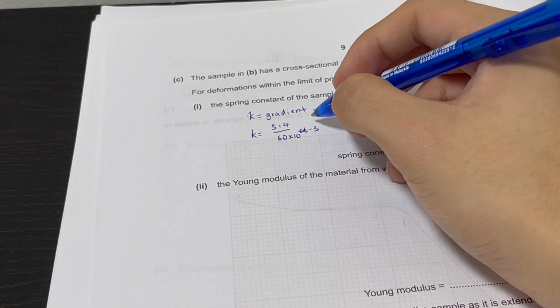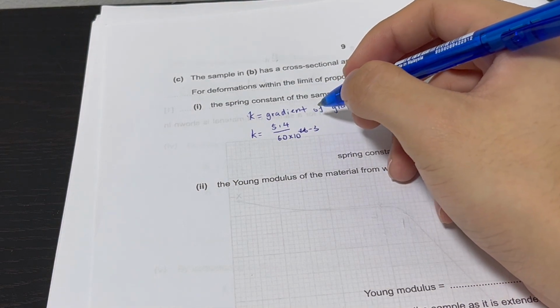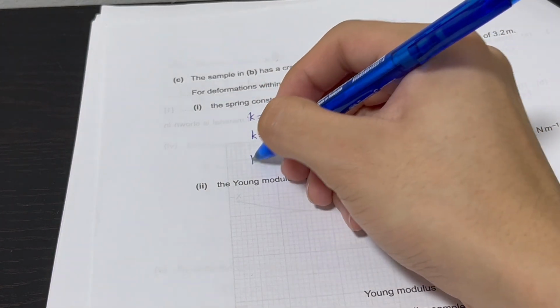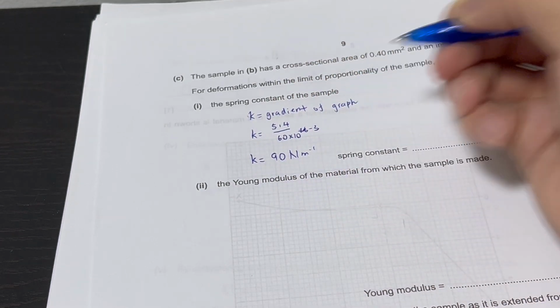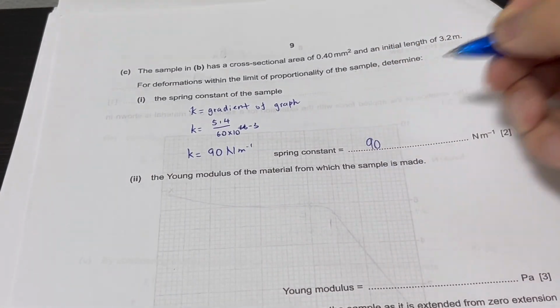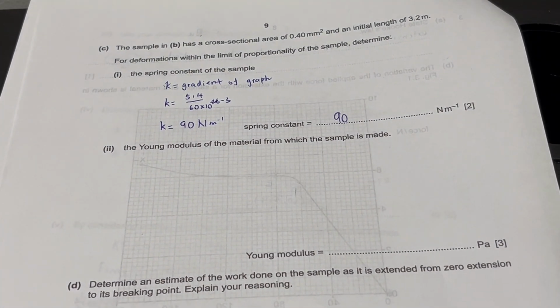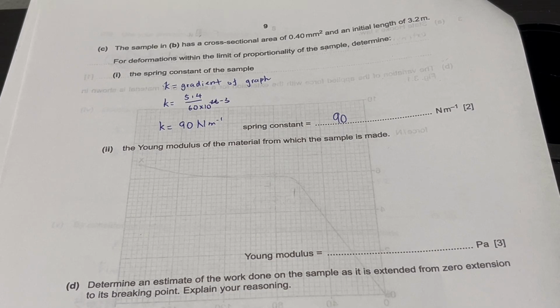So 5.4 divided by 60 times 10 to the -3 is 90 newtons. It's 90. Now we have to find the Young modulus of the material from which the sample is made.